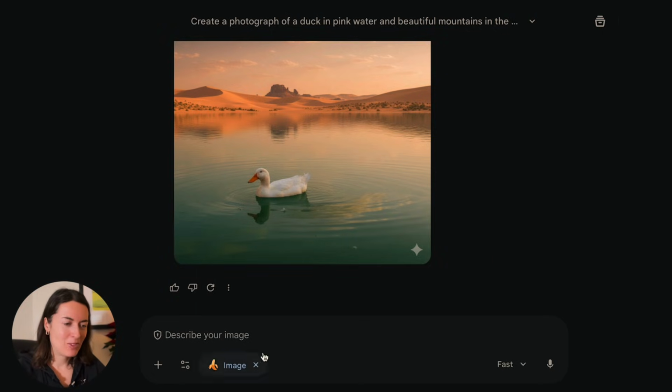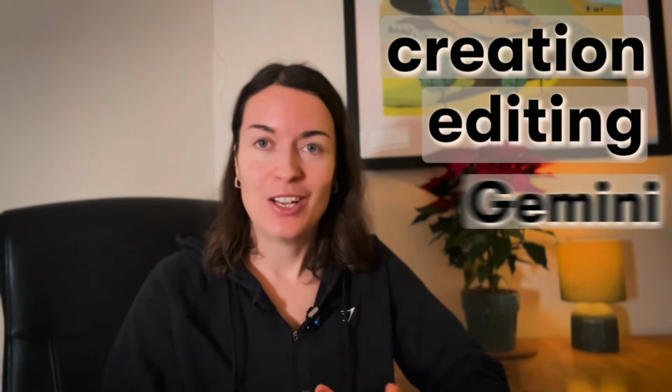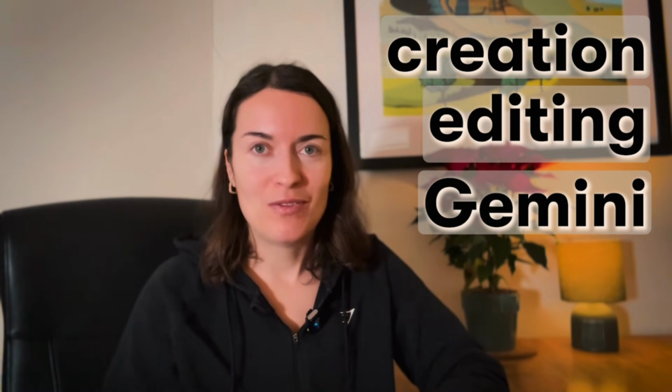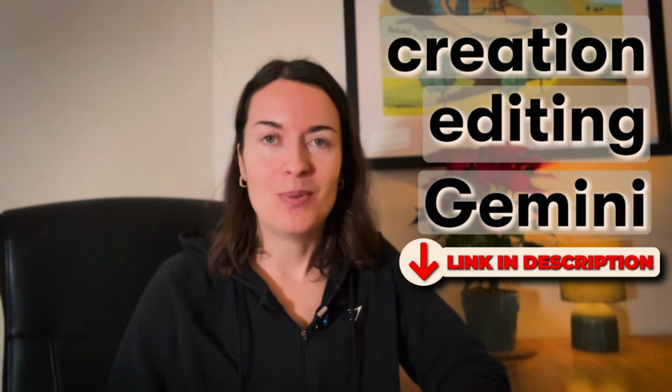background instead of mountains. So another thing you can do is you can press this plus button and you can click upload files to upload your own image and then give it instructions about how you want it edited. I've got a separate video which explains in detail everything you need to know about image creation and image editing using Gemini, so make sure you check out the link in the video description as well.